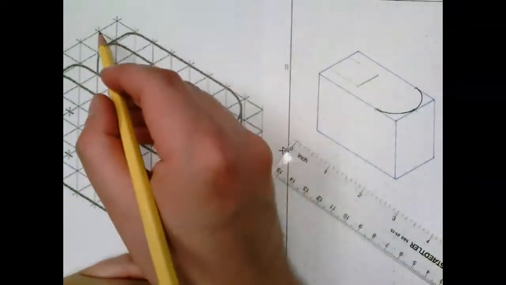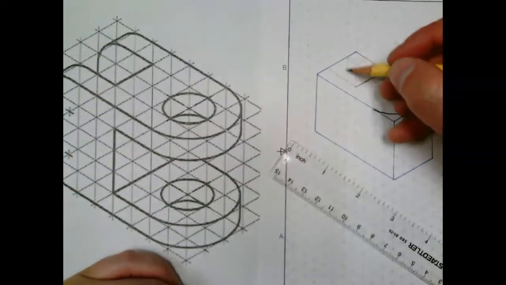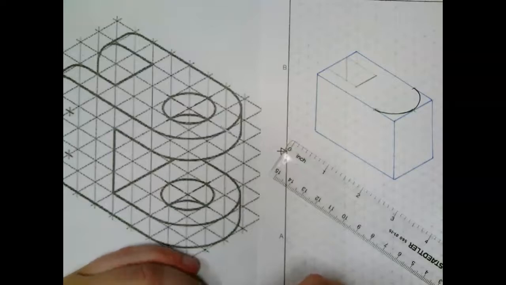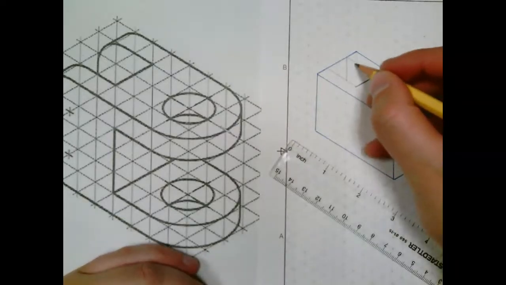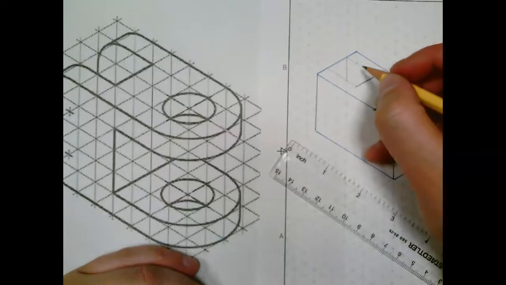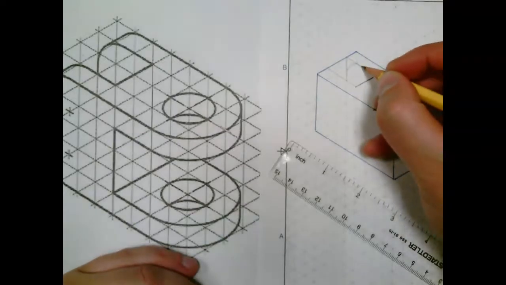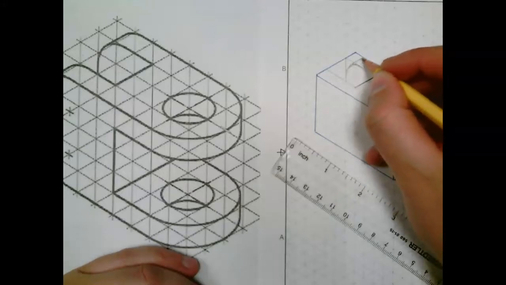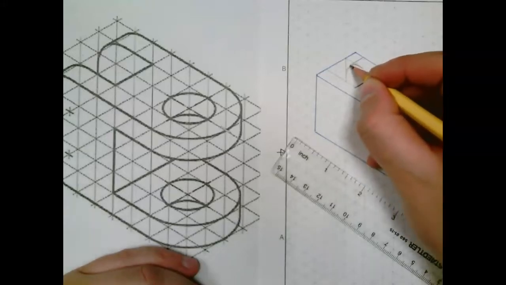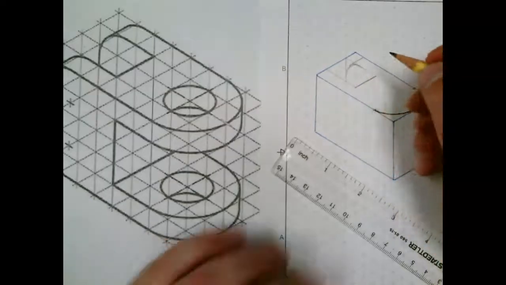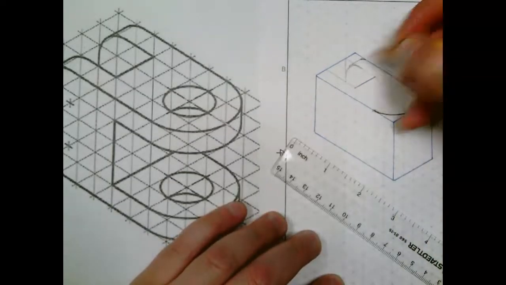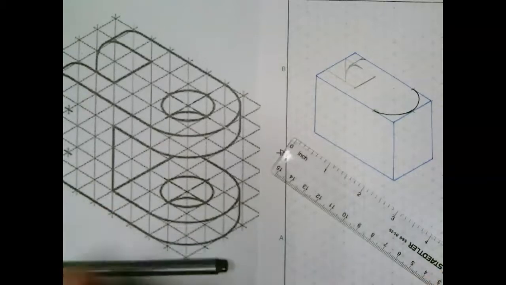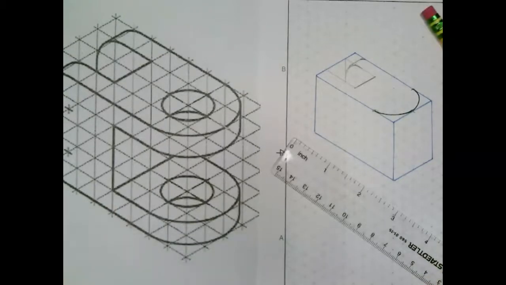So we have this going all the way back and then down. So this is going down. And then here is where we add a curve. And then match up, draw a parallel line from the curve end over, and then give it a little curve right here. Let me darken those up so you can see it.